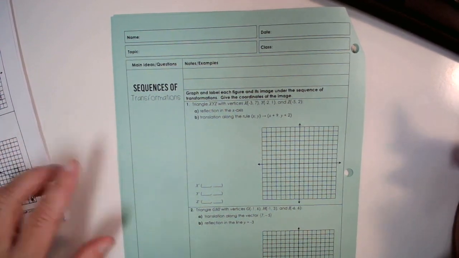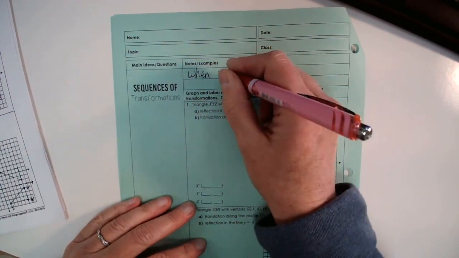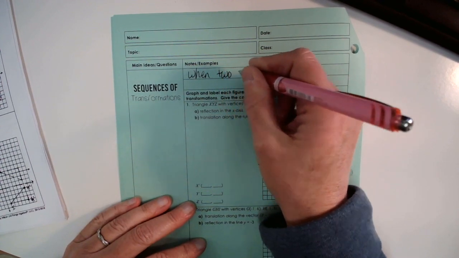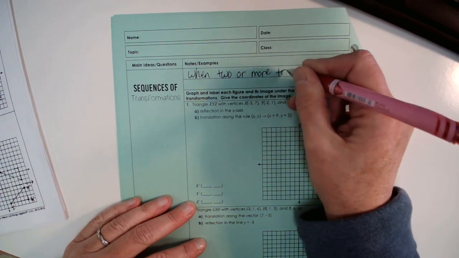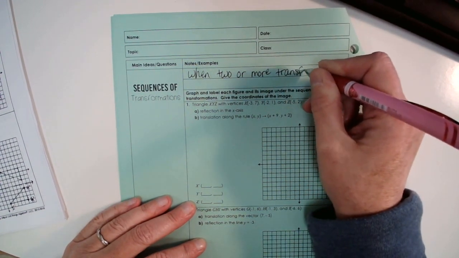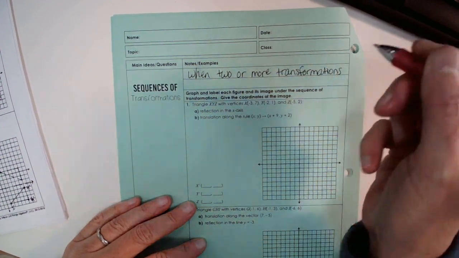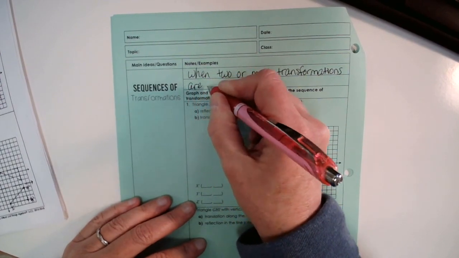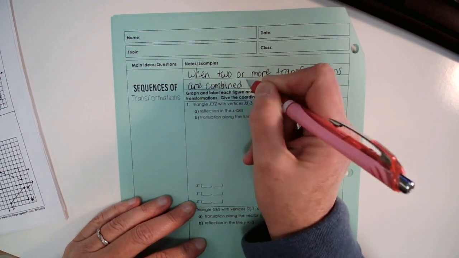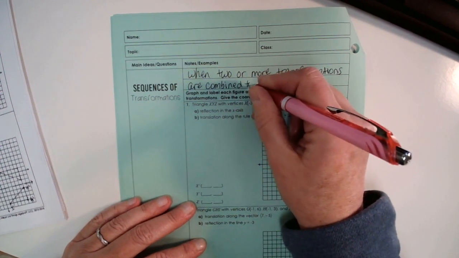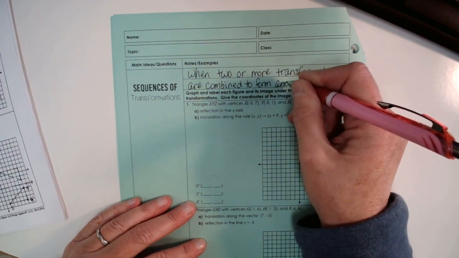A sequence of transformations is when two or more transformations are combined to form another.